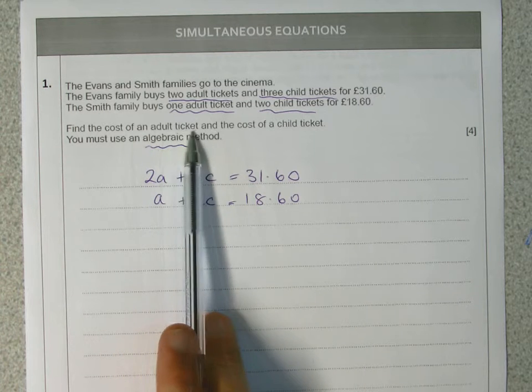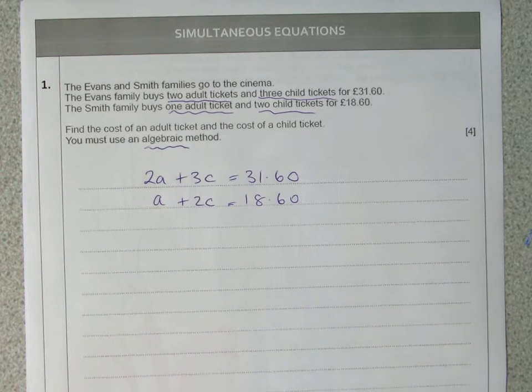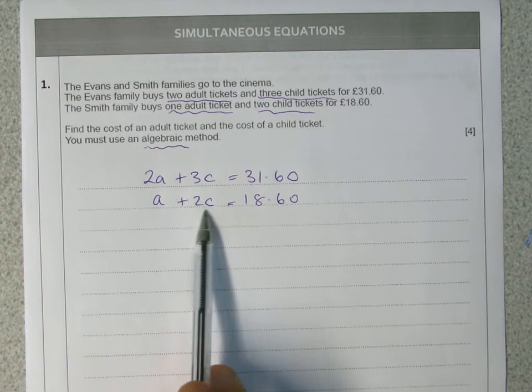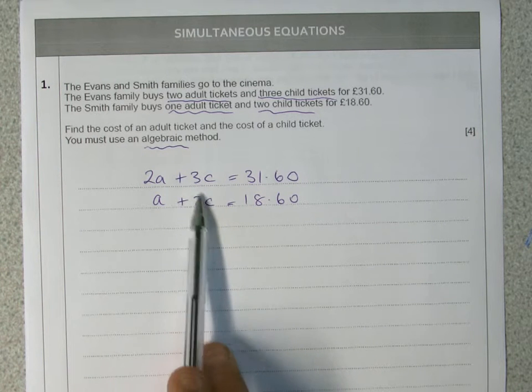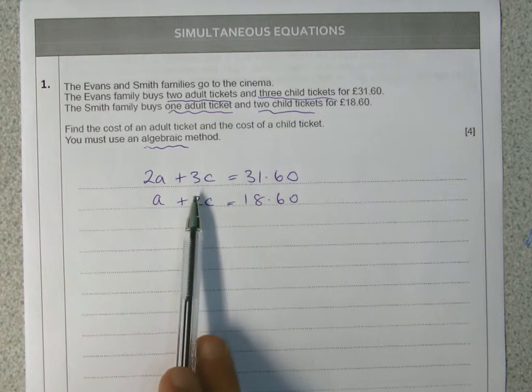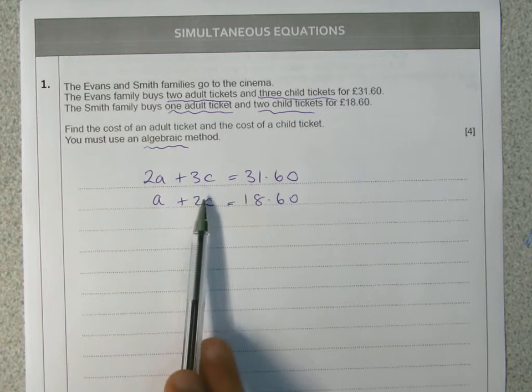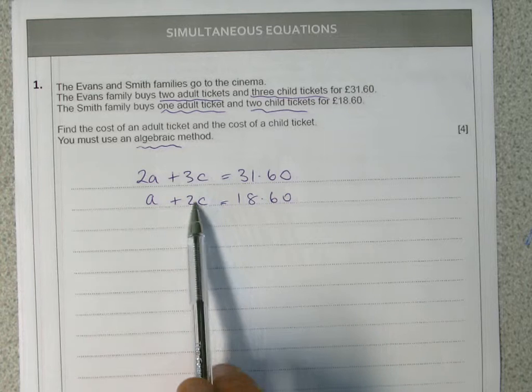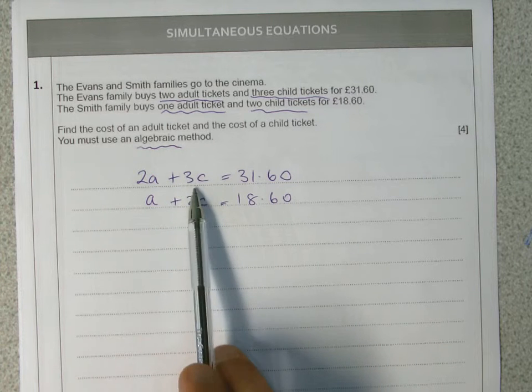In order to work out what they want, the cost of an adult ticket and the cost of a child ticket, what we need to do is get these values in front of the C the same. A bit like fractions when we need to get the bottom numbers the same. We can do that by simply scaling up. We just need to think about a number that 3 and 2 both go into. Of course, 3 and 2 both go into 6.